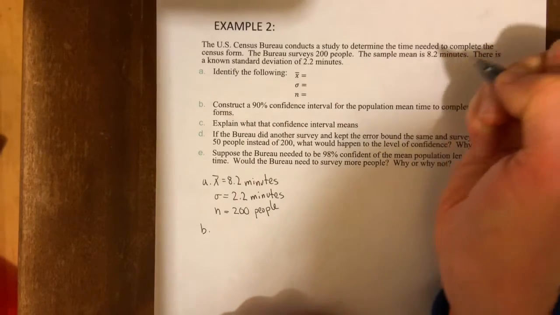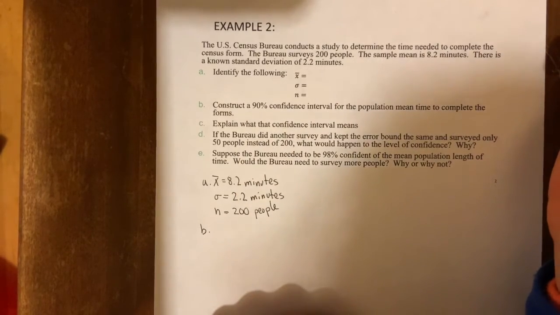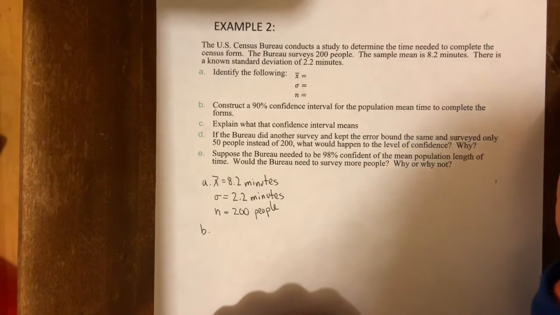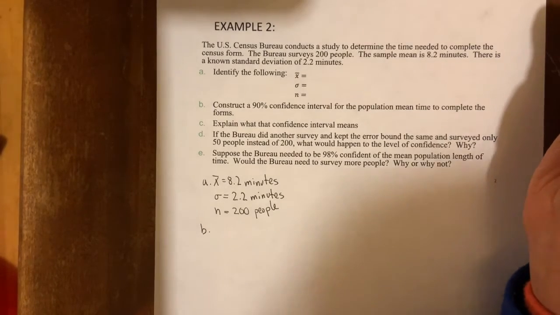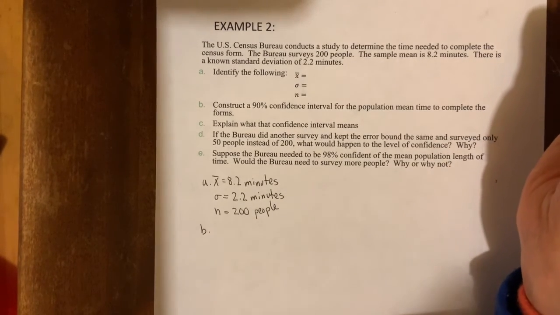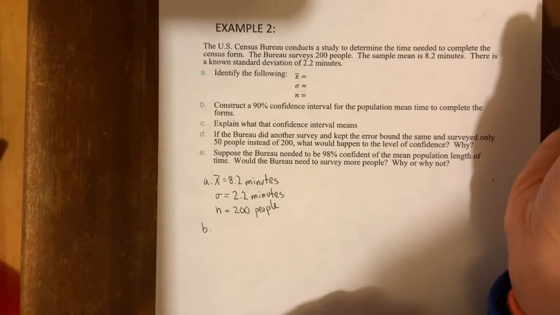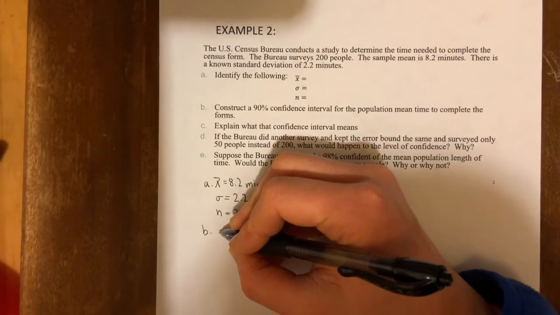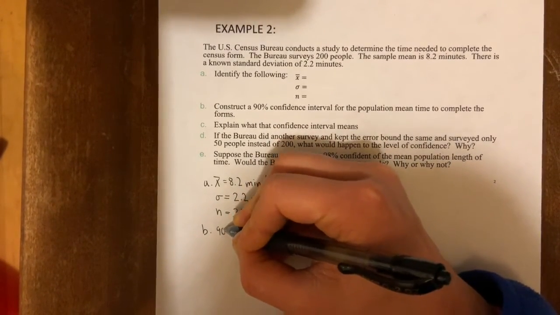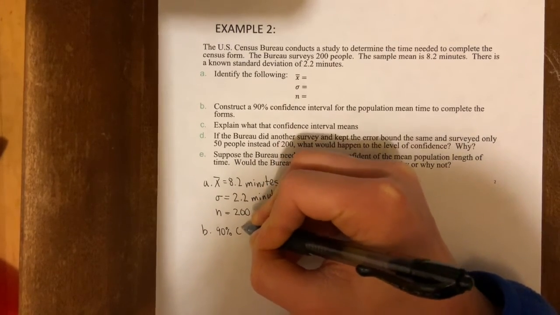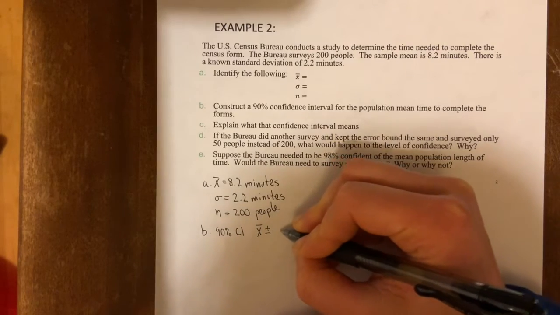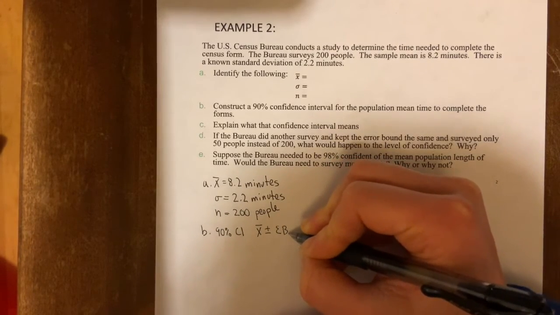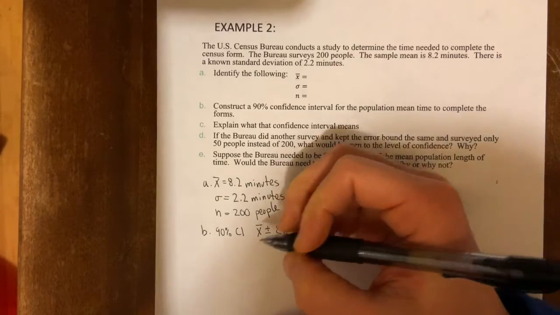All right. Part B now is asking to construct a 90% confidence interval for the population mean time to complete the forms. So we're using a narrower confidence level than the last problem, which asked for a 95% confidence interval. So remember that the 90% confidence interval is the point estimate plus or minus the error bound margin.